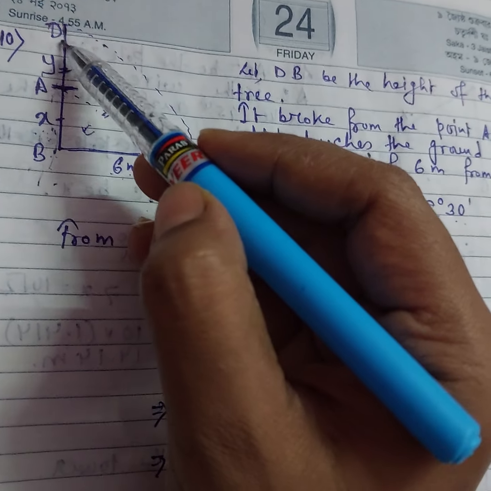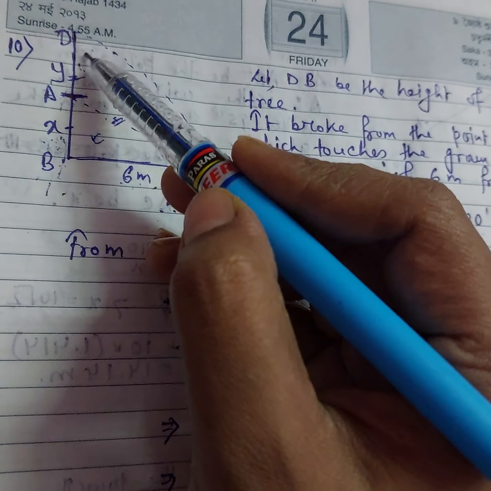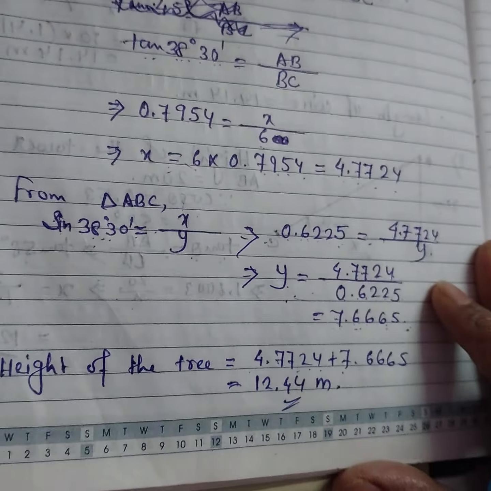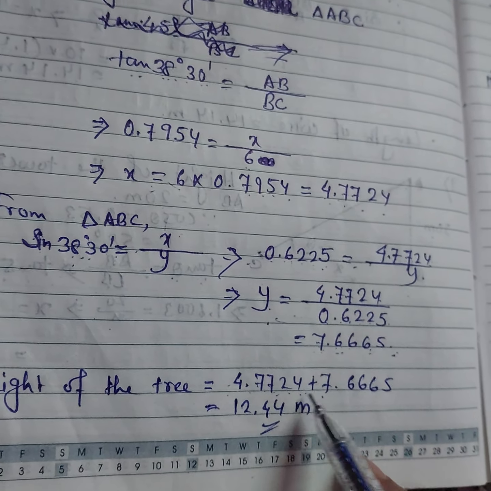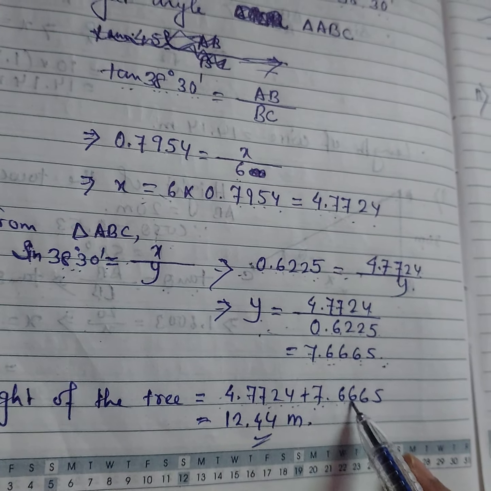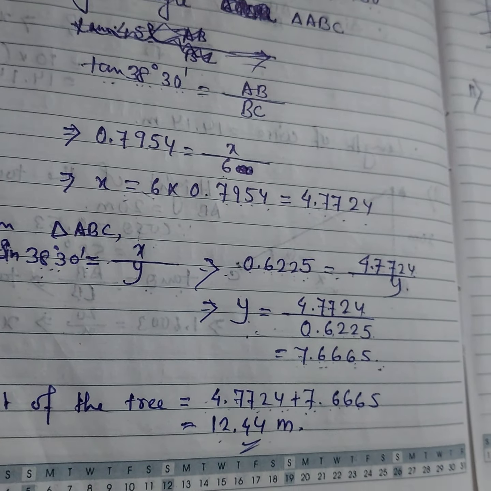You have to find out the height of the tree. The height of the tree will be the sum of x and y. So the height of the tree is equal to 4.7724 plus 7.6665. So that is equal to 12.44 meter. Okay.